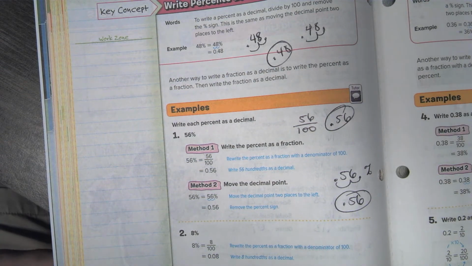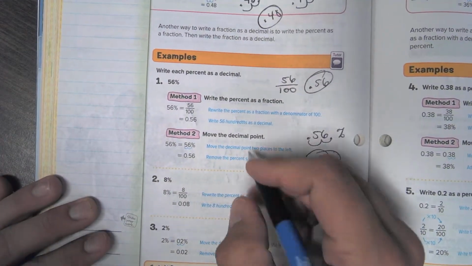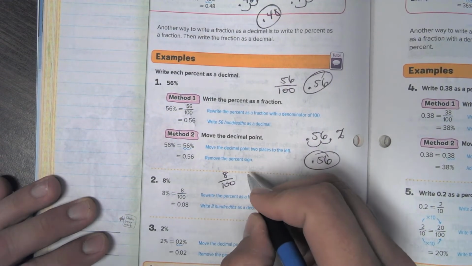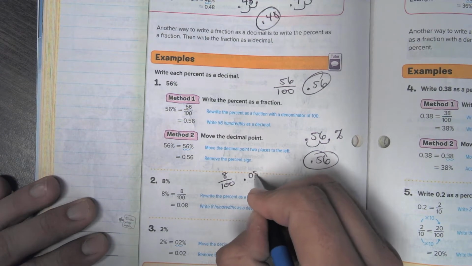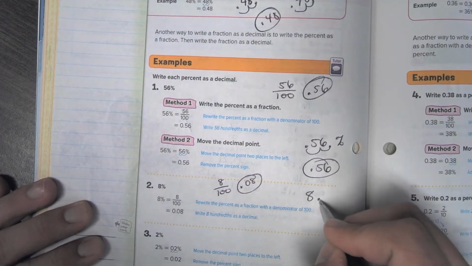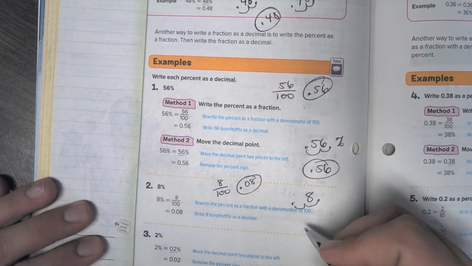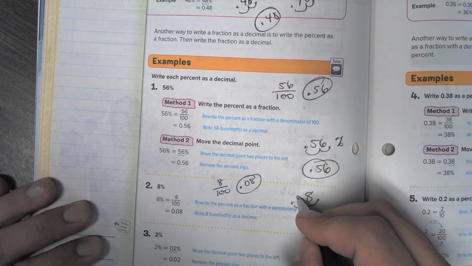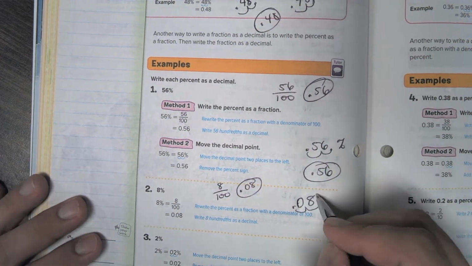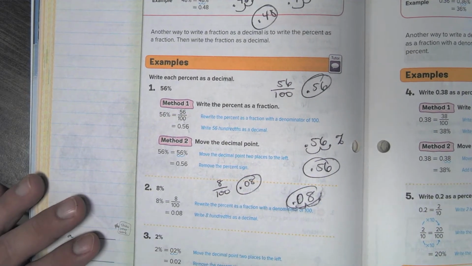Same thing for example number 2. 8%. If we do the fraction way, it'd be 8 over 100, which means 8 hundredths, which is just 0.08. Or you can move the decimal twice. So 1, 2. We have a problem here. This is an empty spot. When you have an empty spot like this, it's called annexing a 0. You just add a 0 there. So 0.08, just like we did here. Same answer, 2 different methods.